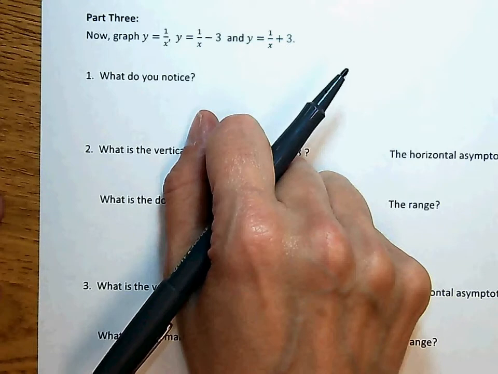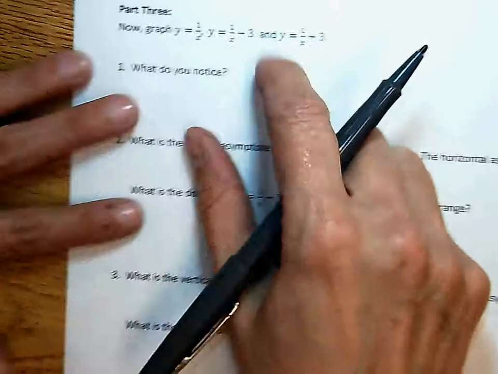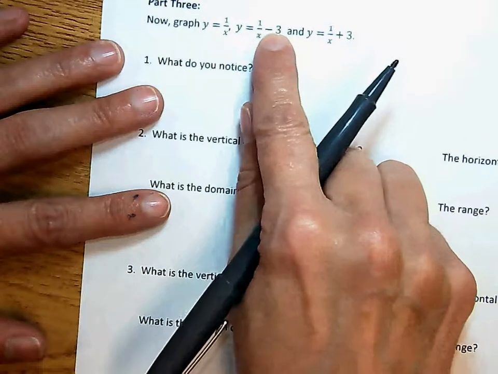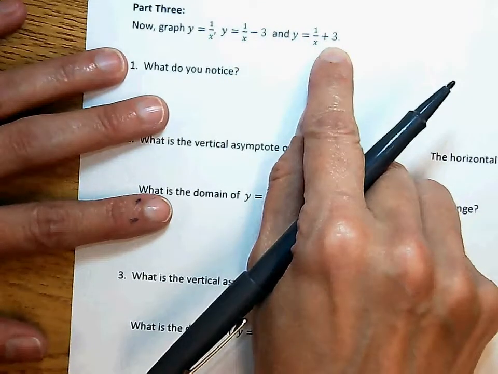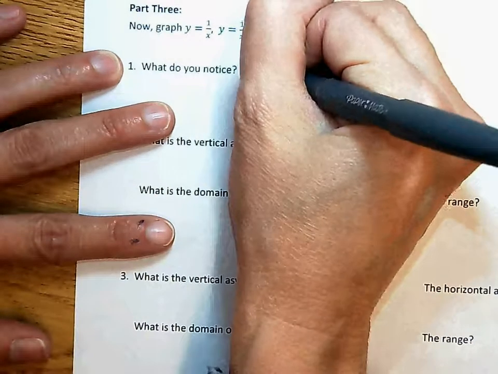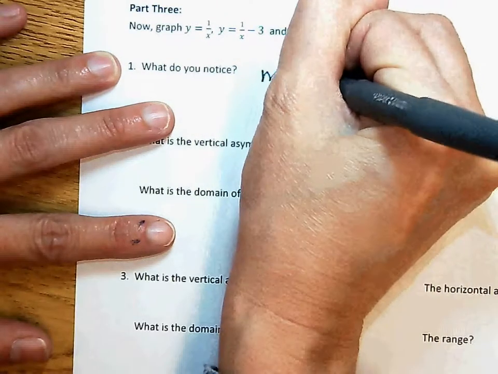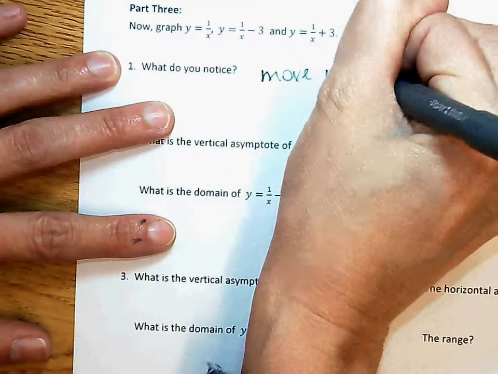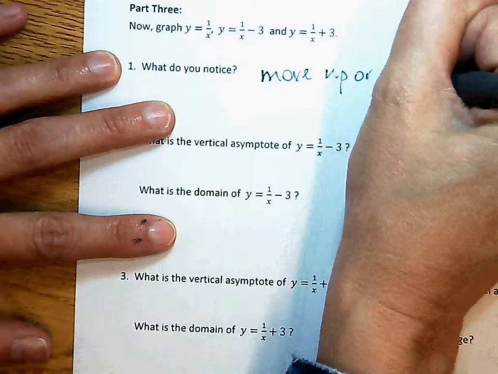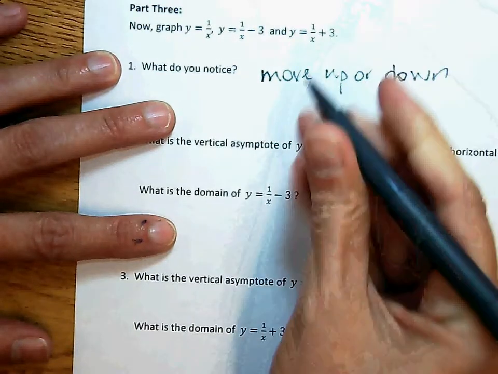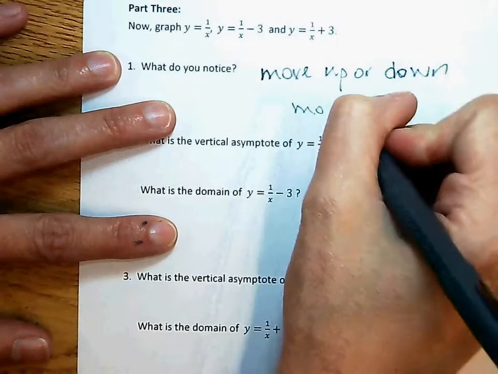So what happened to that quadratic over there? Down 4. It moved down 4. So what happens with this guy? And then this guy? Okay, so this is going to move up or down. So it moves the graph vertically.